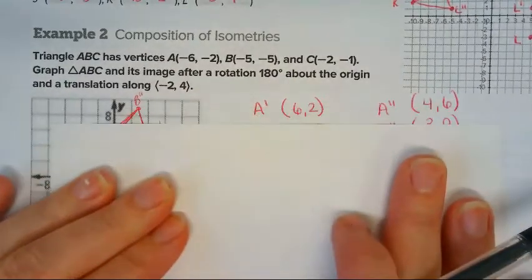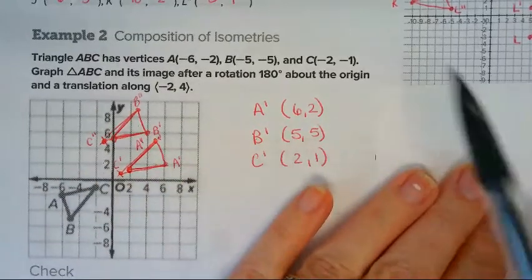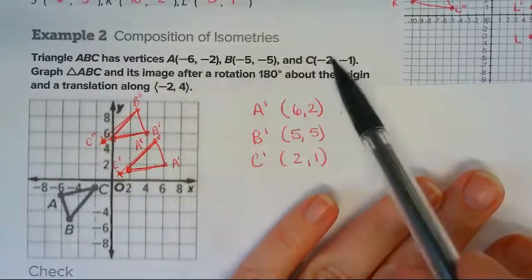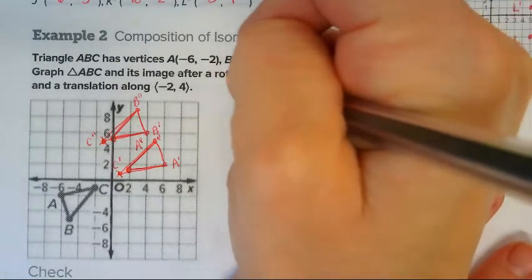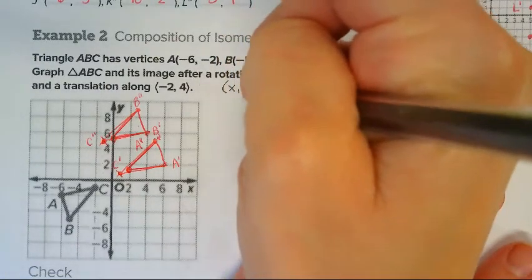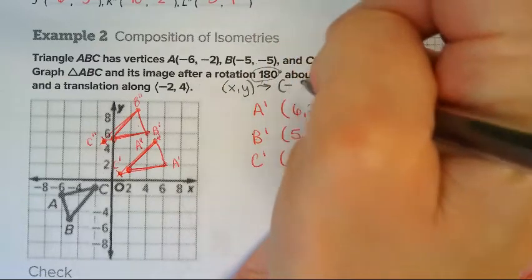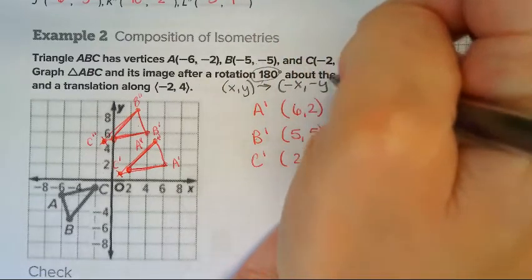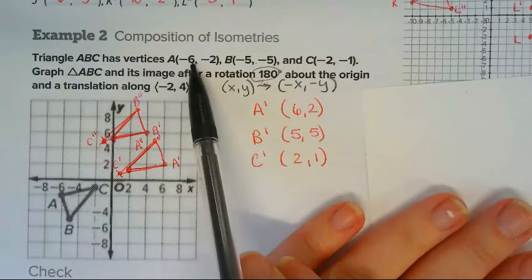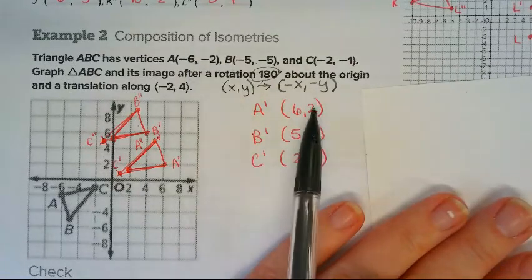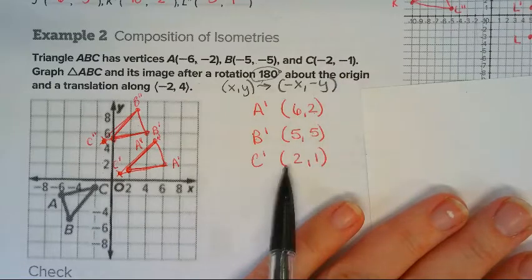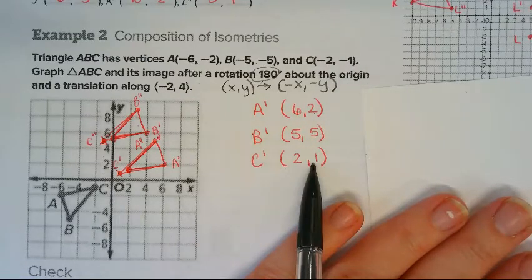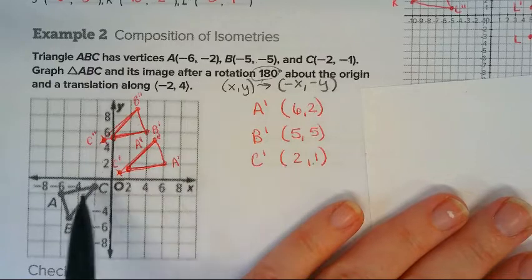I took all of these points over here and applied my 180-degree rotation formula. That means when I had (x, y), it's going to change to the opposite of x and the opposite of y. So I applied my rotation, and then I plotted it.